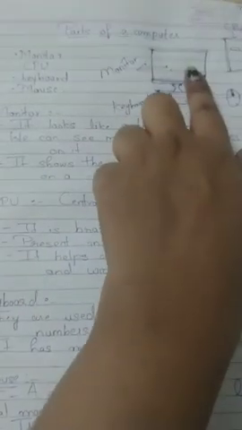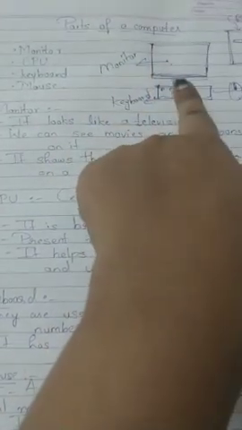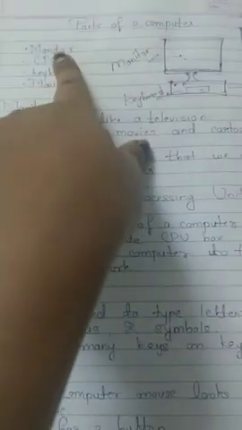It shows the work that we do on a computer. Anything you are doing with the help of the keyboard, if you are writing something, where is it displayed? On the monitor. Got it?